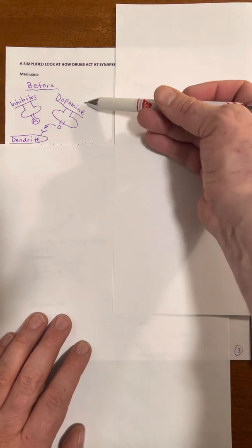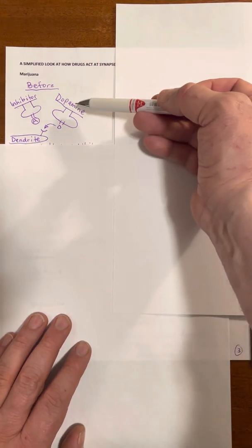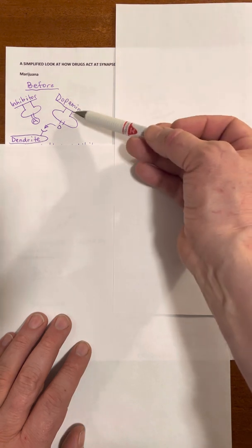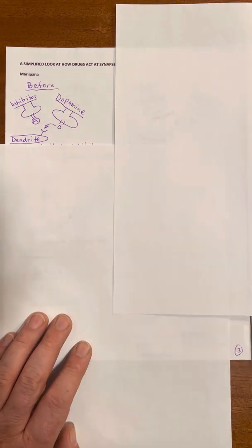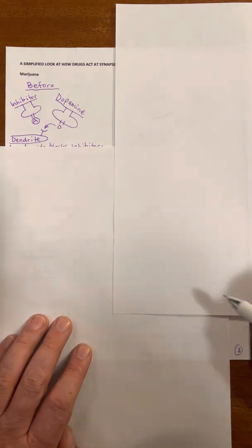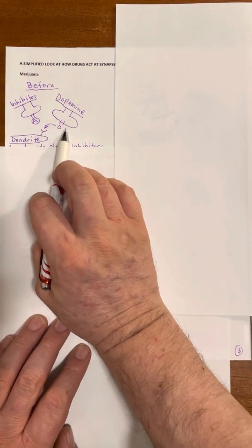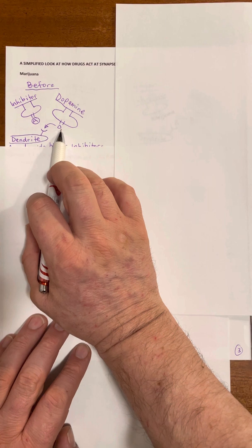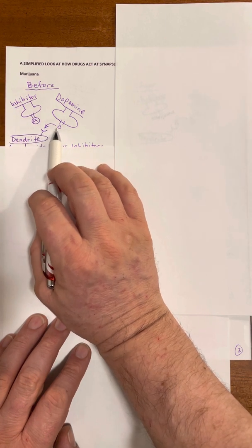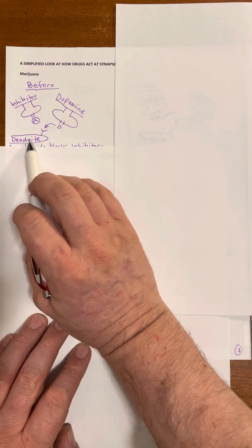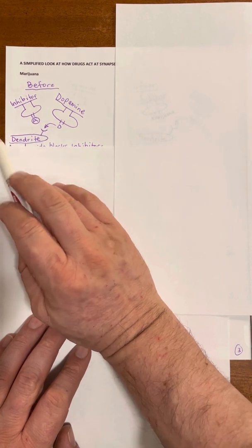But then you've got this second neuron here, and this neuron has a terminal button that is releasing dopamine into a synaptic cleft. The reason why it's doing it is because that dopamine molecule is going to go in the synaptic cleft to a dendritic receptor, where it's going to stimulate that dendrite of some cell or some neuron that's nearby.